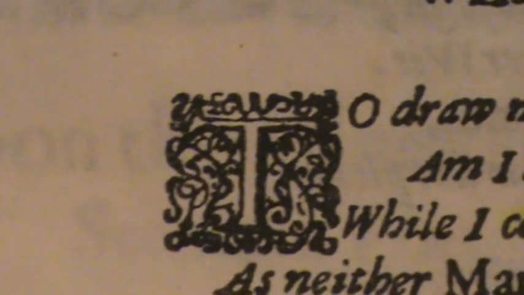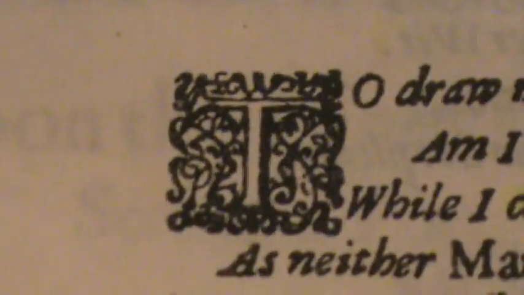Looking at this, we're closer in now, and you can clearly see right here, looks like an A. Then if you come over, you see a P, another P, then an S, and the W over here off to the side.